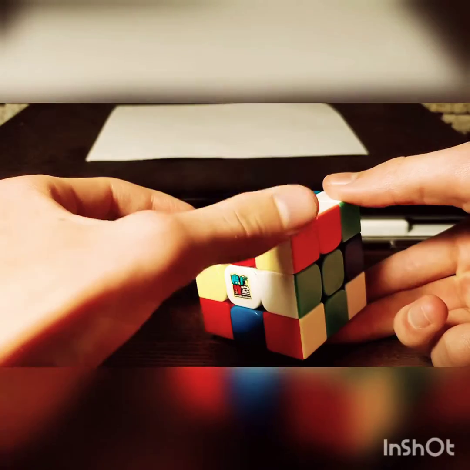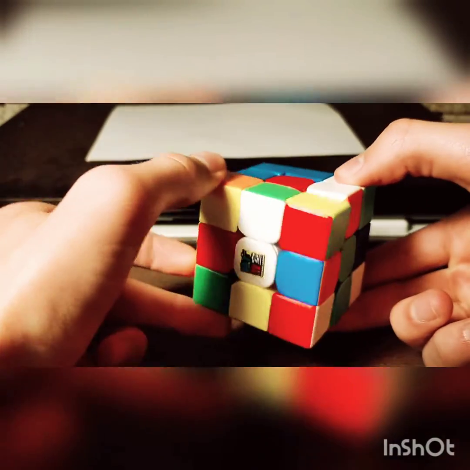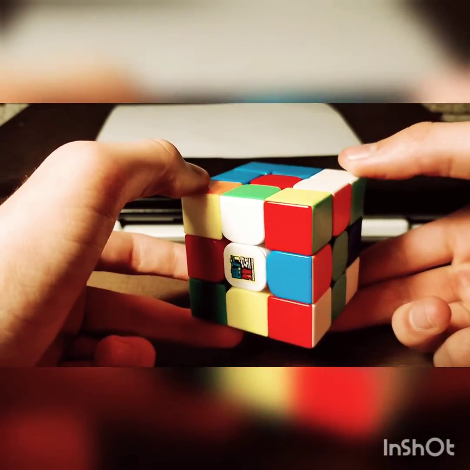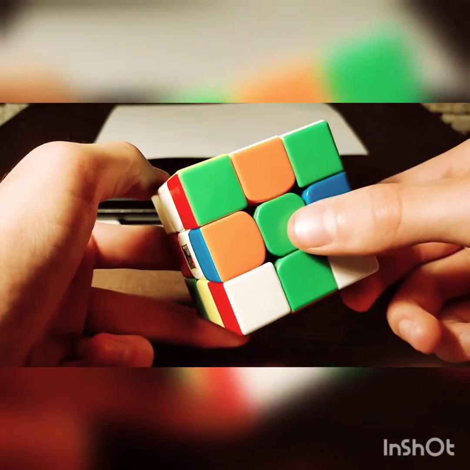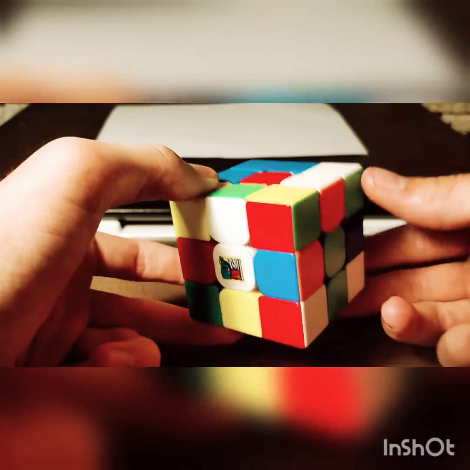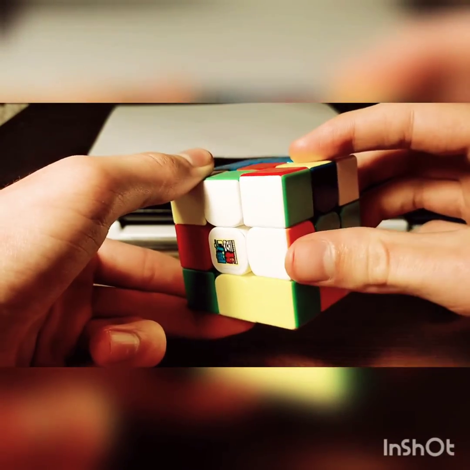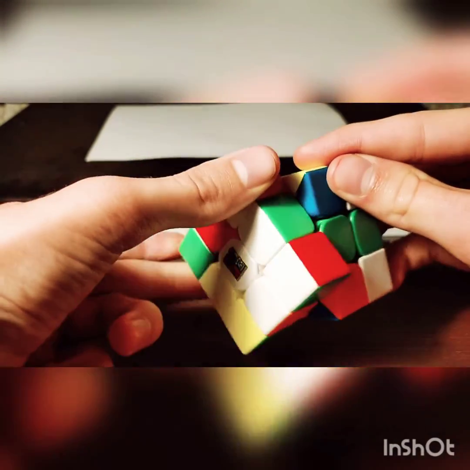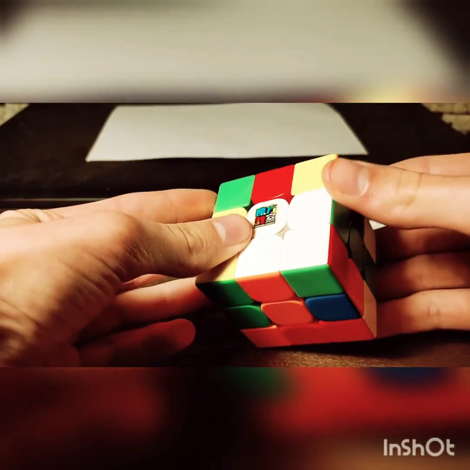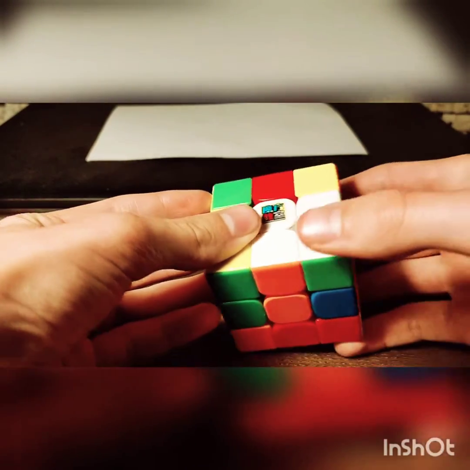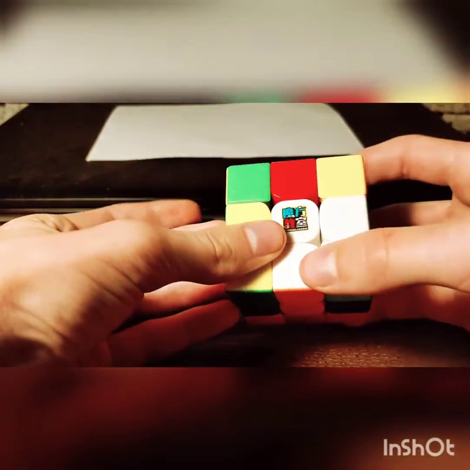What you can do is really easy. Just turn the front out of the way, so the green and the green middle are not connected anymore. You turn the orange white piece in, and then you just turn it back. So now both middles are connected.